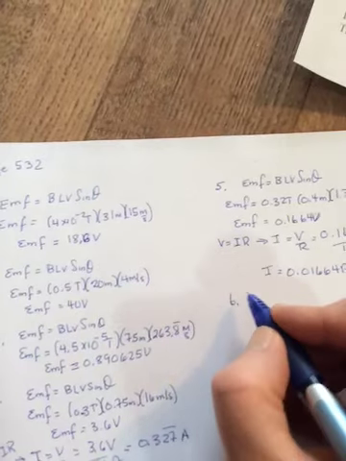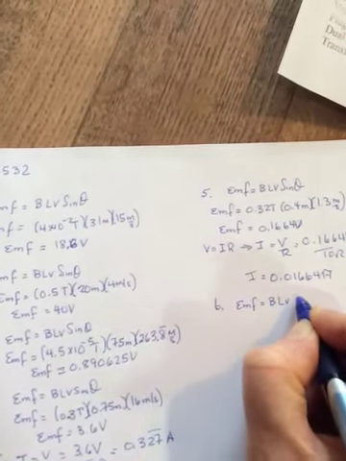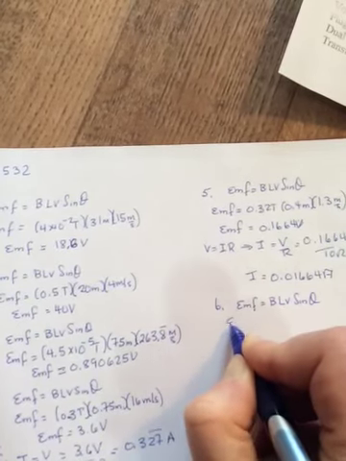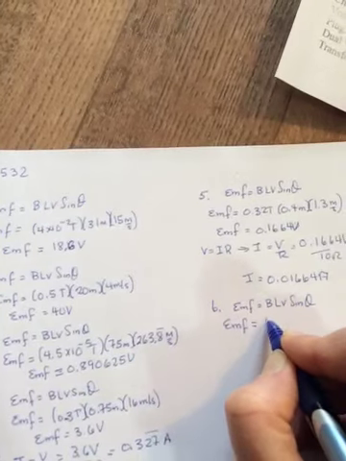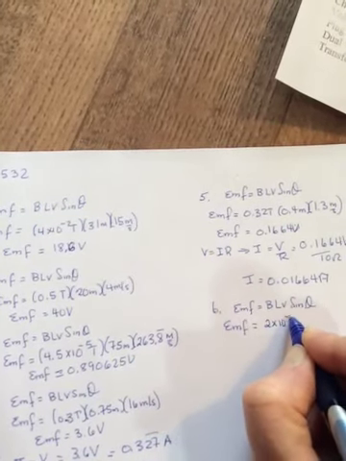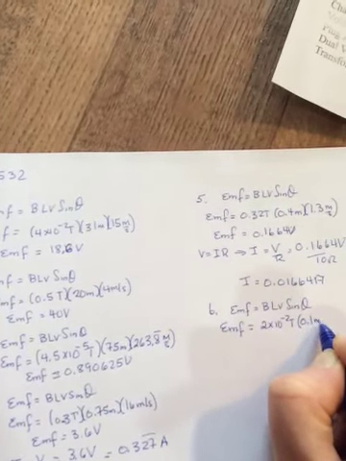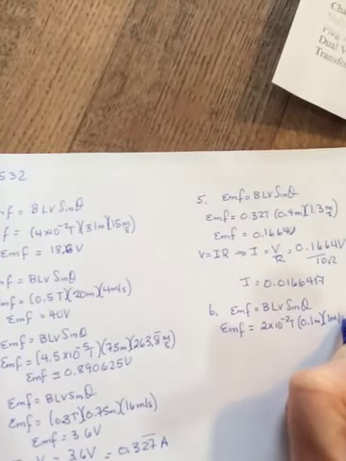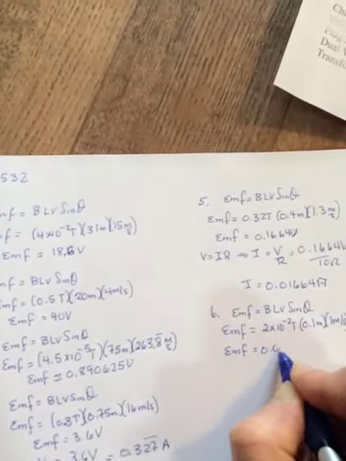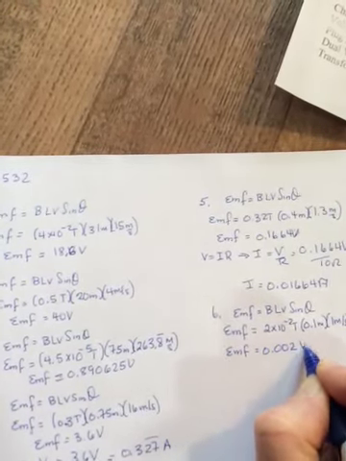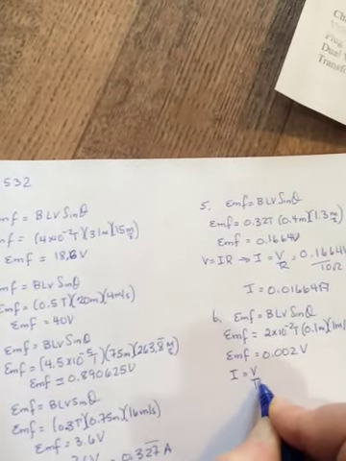Number 6. Jennifer connects both ends of a copper wire, total resistance 0.1 ohms, to a galvanometer, 875 ohms. Okay, so first find your EMF, because it tells you your B, your L, and your V. So B is 2 times 10 to the negative 2 Teslas. L is 10 centimeters, or 0.1 of a meter, and 1 meter per second. So you get your EMF to be 0.002 volts. And then it wants I again, so V over R again.